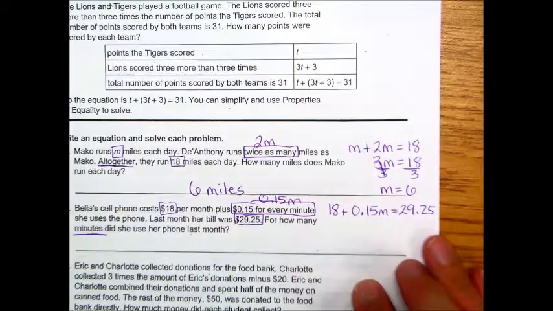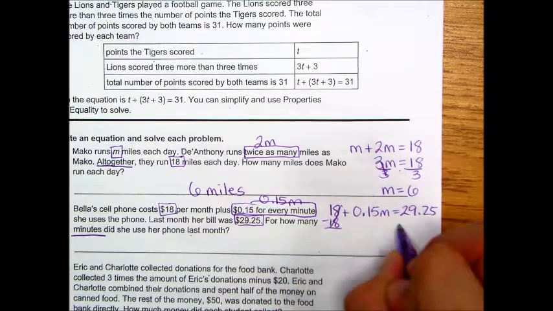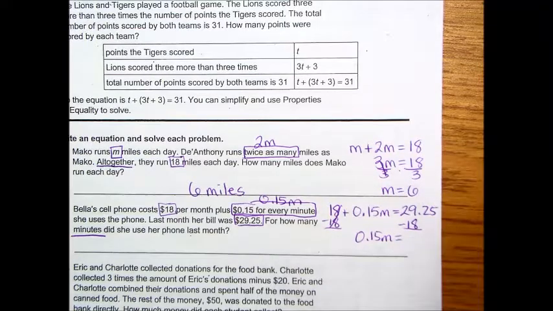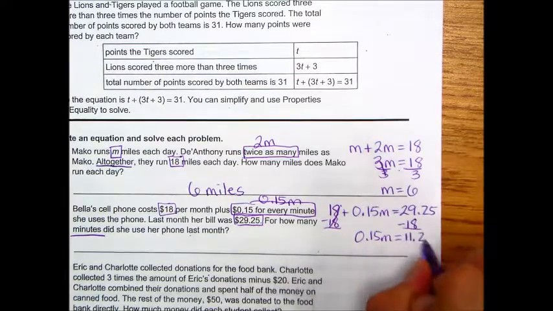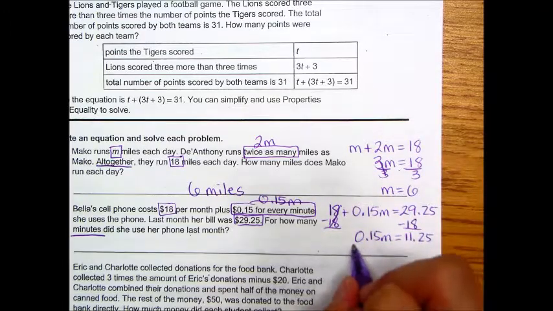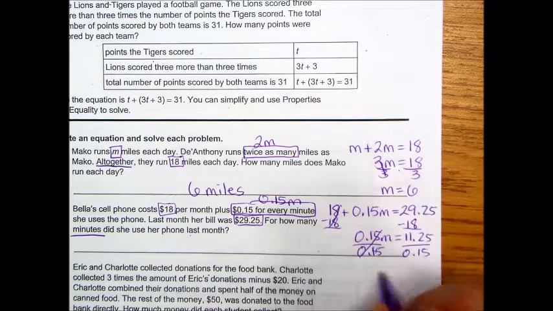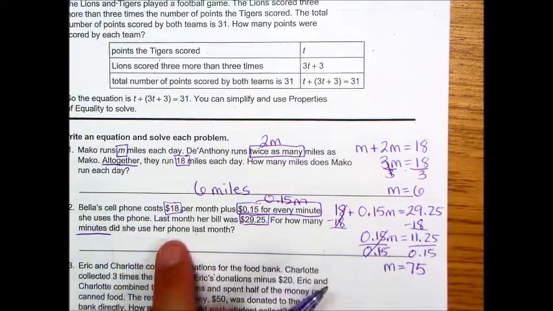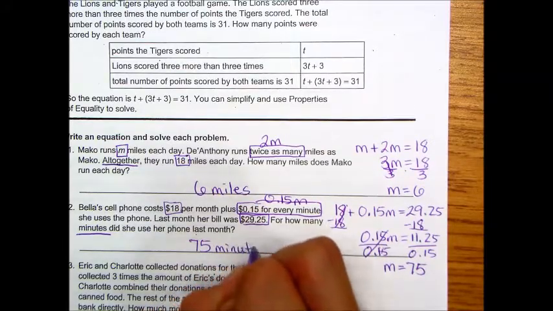So then we're just going to go ahead and finish solving that one. In this case, we would need to subtract 18 first. So 29.25 minus 18 should leave us with 11.25, and then we would need to divide by 0.15. So final answer comes out as 75, but we want to make sure we're answering the question for how many minutes did she use her phone last month. 75 minutes would be our final answer.